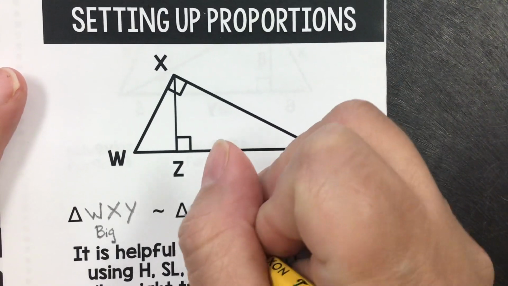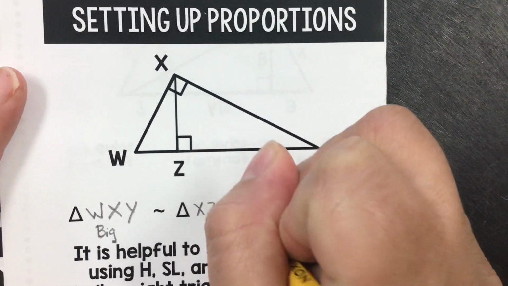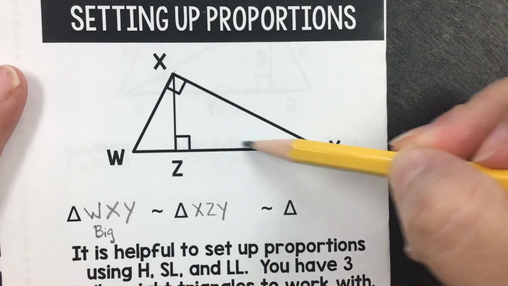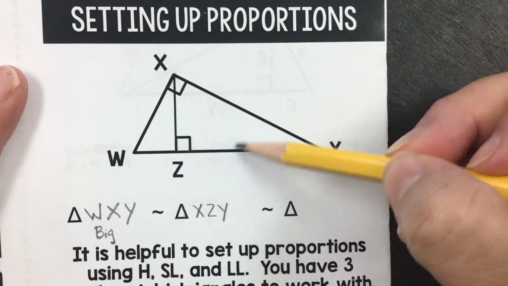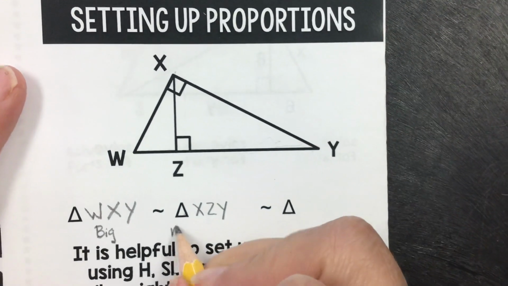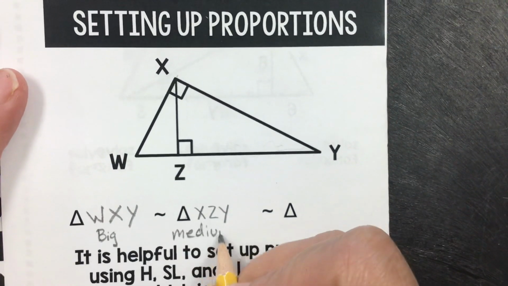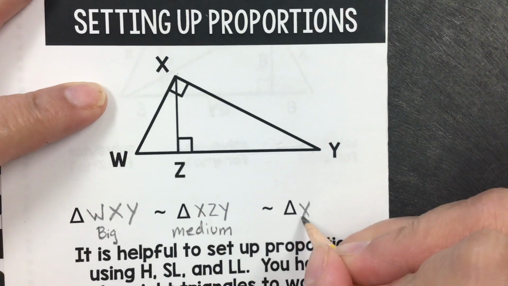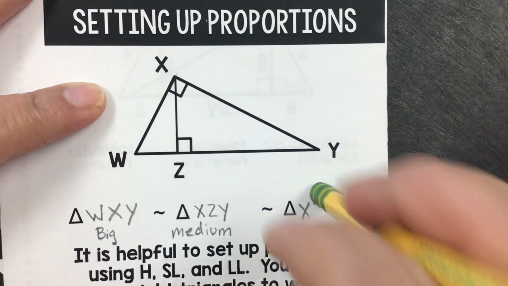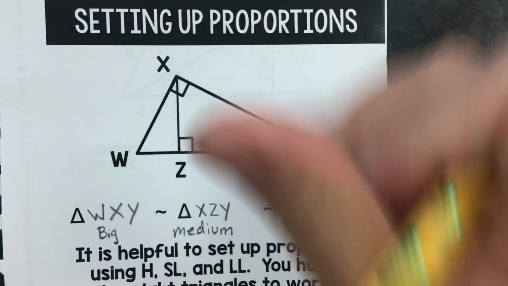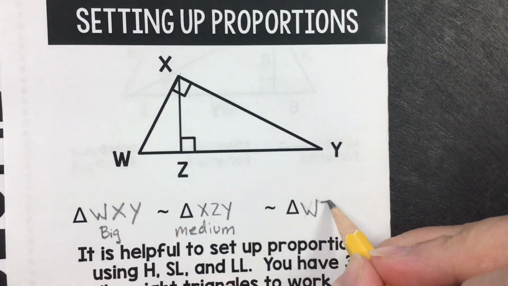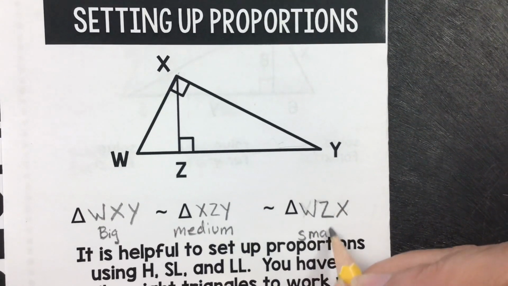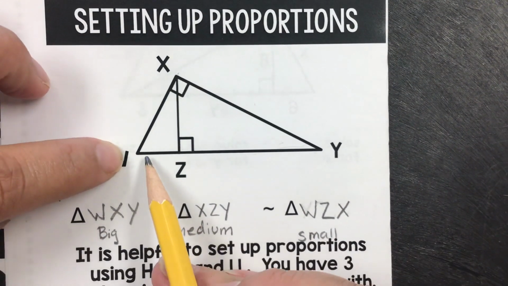And then we have the triangle XZY. XZY is that medium-sized triangle right here. And then the triangle, let's start with W. WZX is the small triangle. So this one right here, WZX.